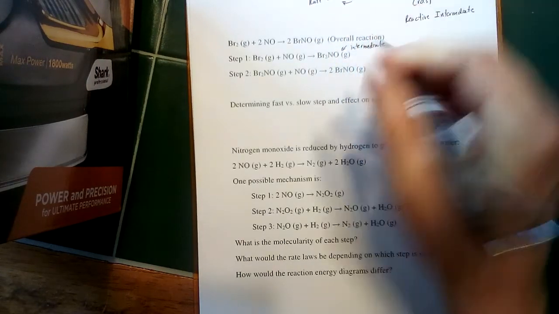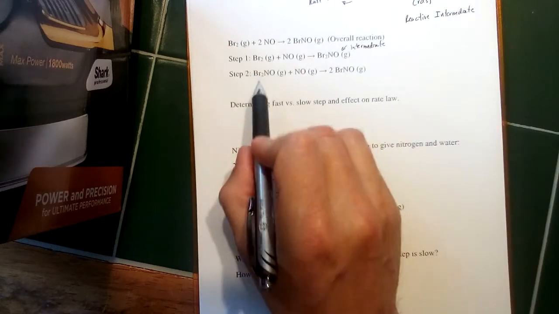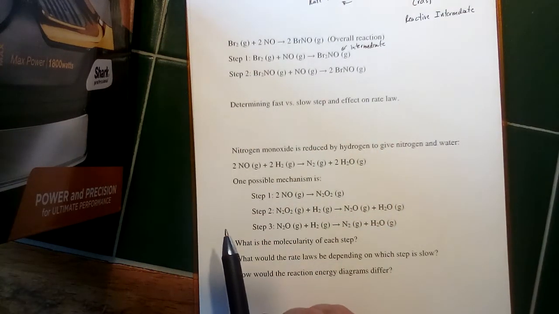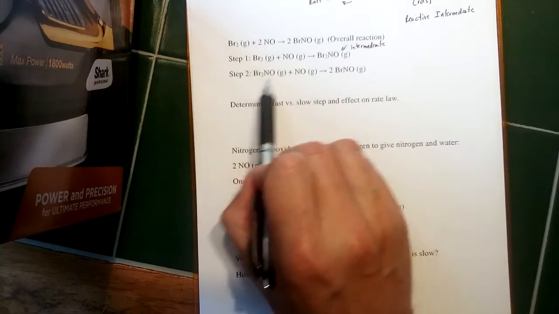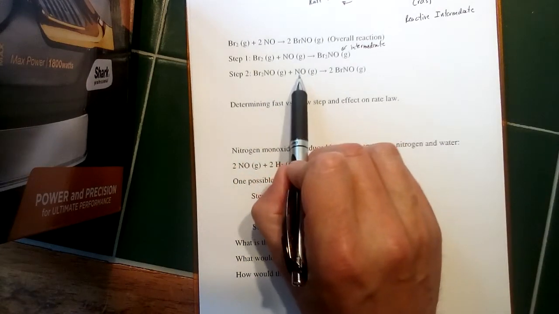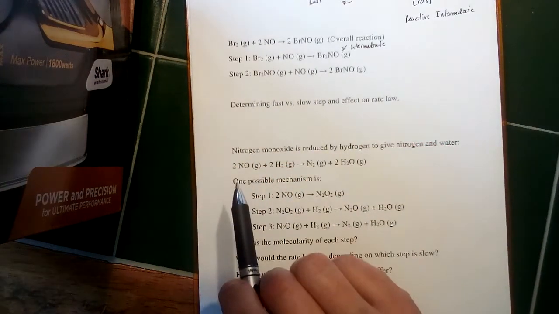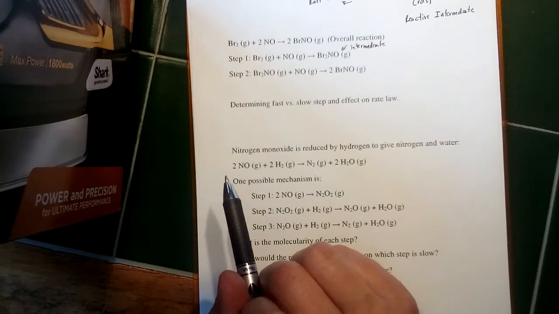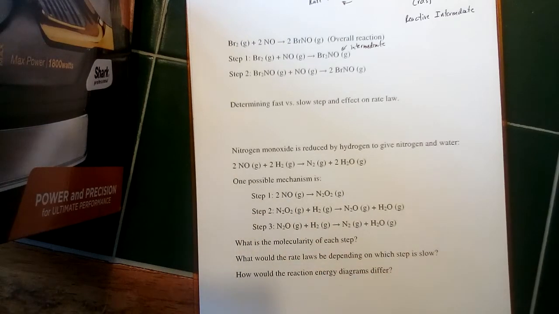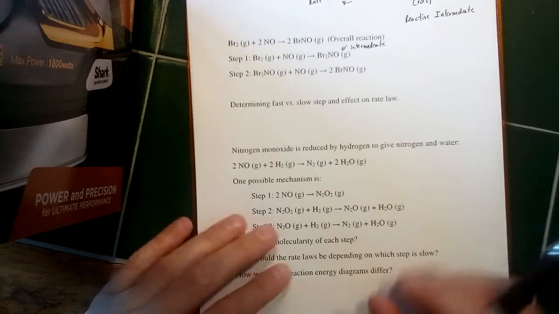The intermediate is formed during one step and then used up in a subsequent step. In the second step, that intermediate reacts with the other molecule of NO, making the products of the reaction, breaking one bond and forming another.